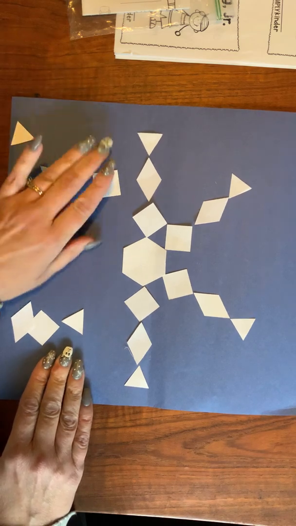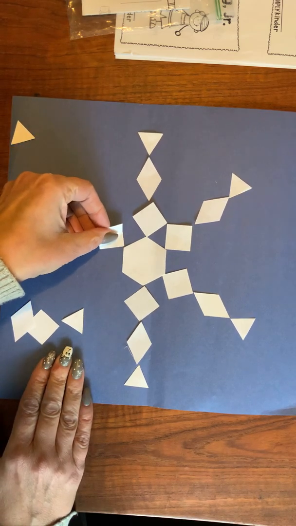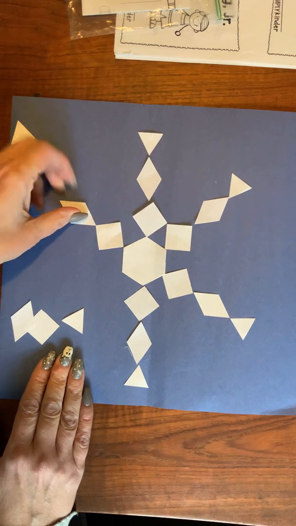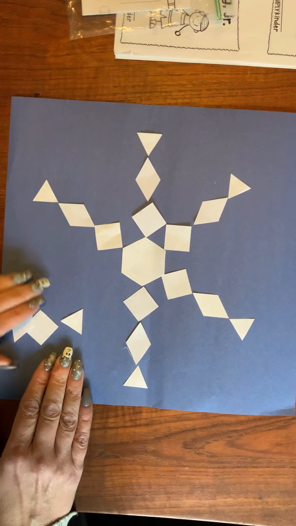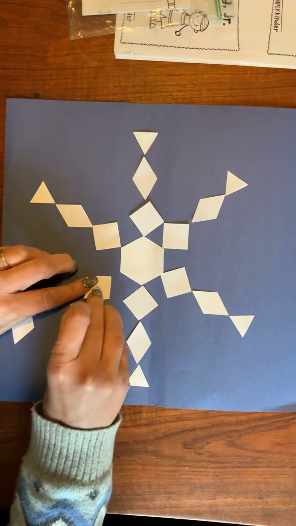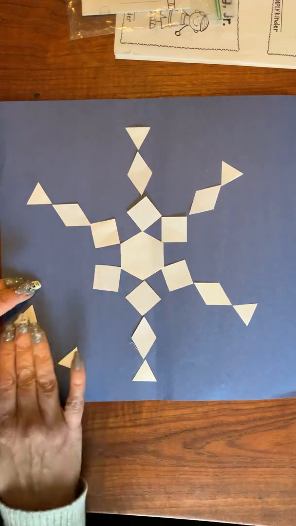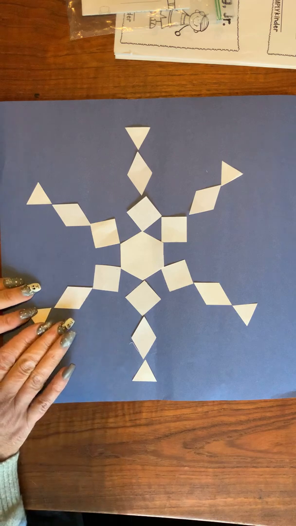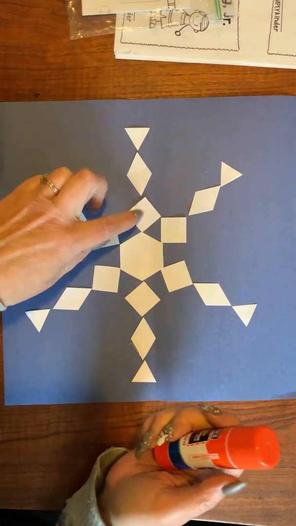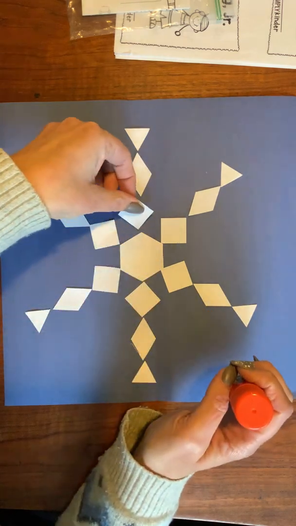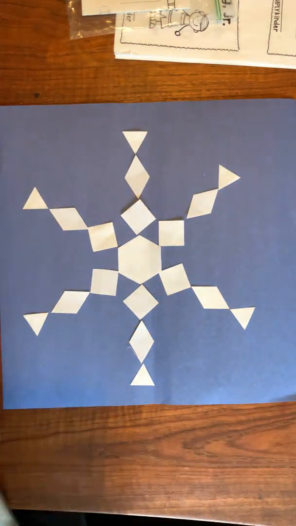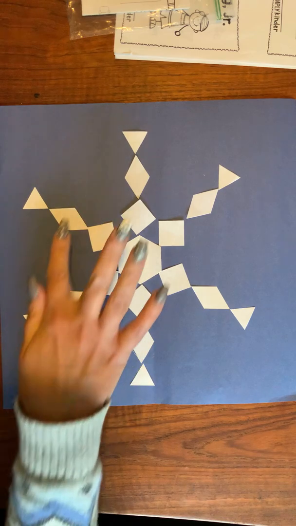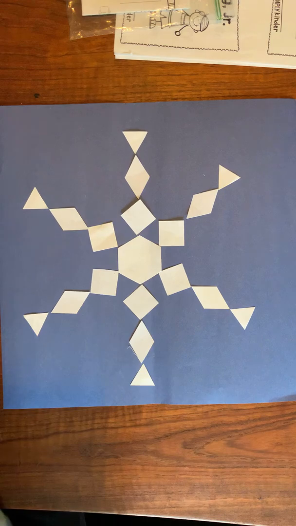So once you decide, once you say, okay, I think I like the way mine looks, my snowflake looks like this, if you like the way that it looks, that's when you are going to take your glue out, and then you're going to start gluing down one piece at a time. You'll take this, put some glue on it, glue it down, then glue your next piece and your next piece. And you're going to do the same on all sides of your snowflake. Remember, symmetrical means the same. All of the snowflake sides have to be the same.